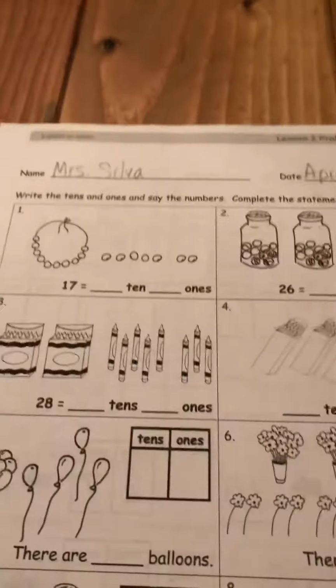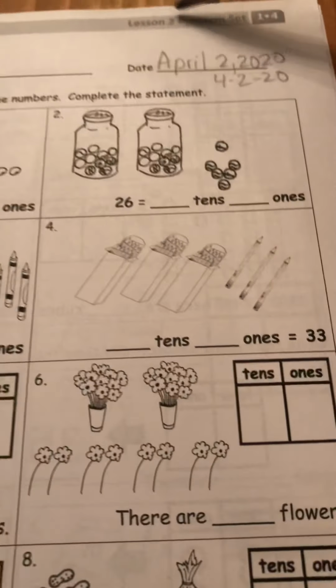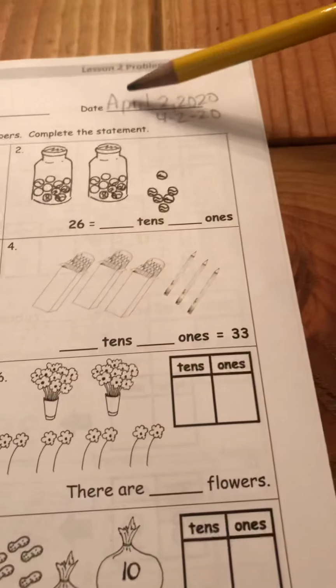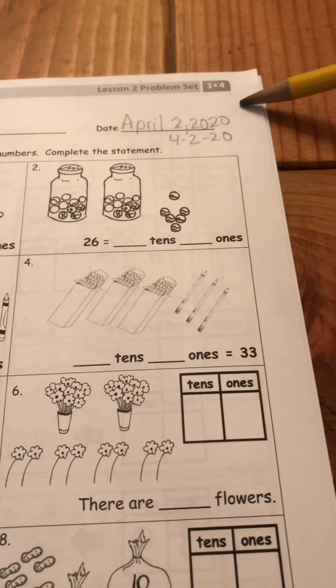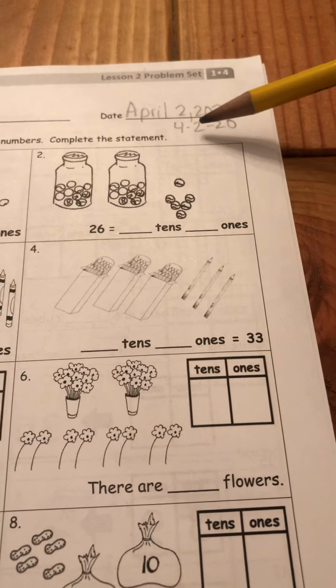But right now we're going to do some math. We are on lesson 2 of module 4. I wrote my name and the date is April 2nd, 2020, and it is 4-2-20.